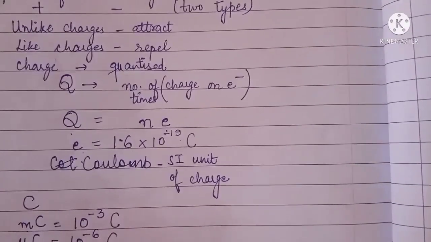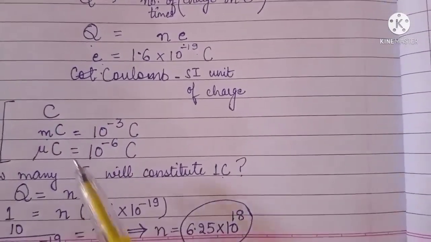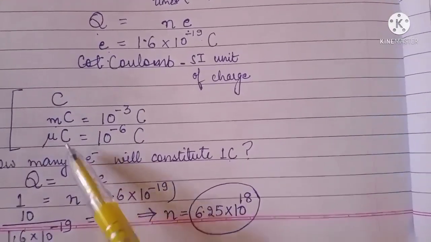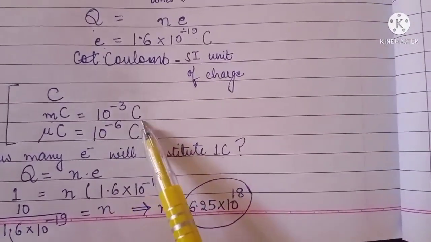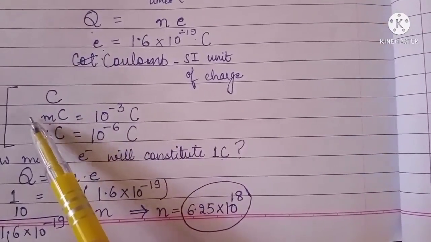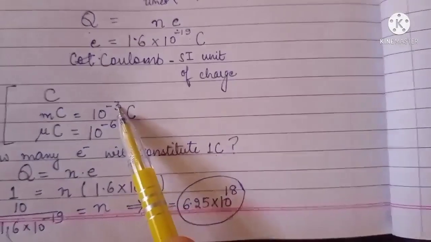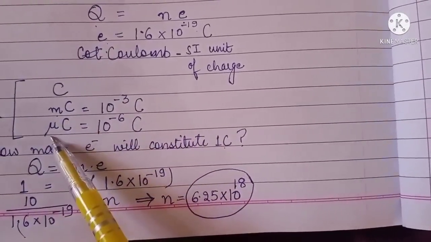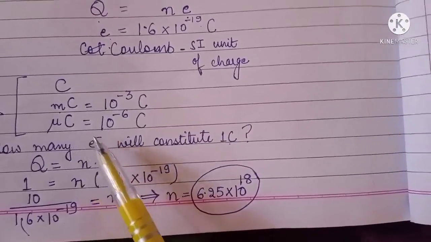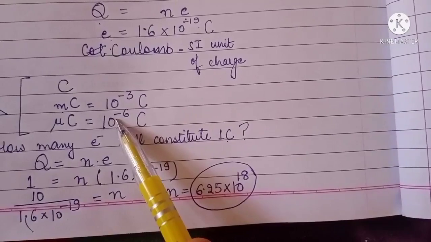There are smaller units of charge also. Smaller units of charge include millicoulomb and microcoulomb. So when we talk about millicoulomb, it can be converted to coulombs by multiplying the given value, whatever is given in millicoulombs, by 10^-3. Same way, another still smaller unit, microcoulomb, can be converted into coulombs by multiplying it by 10^-6.